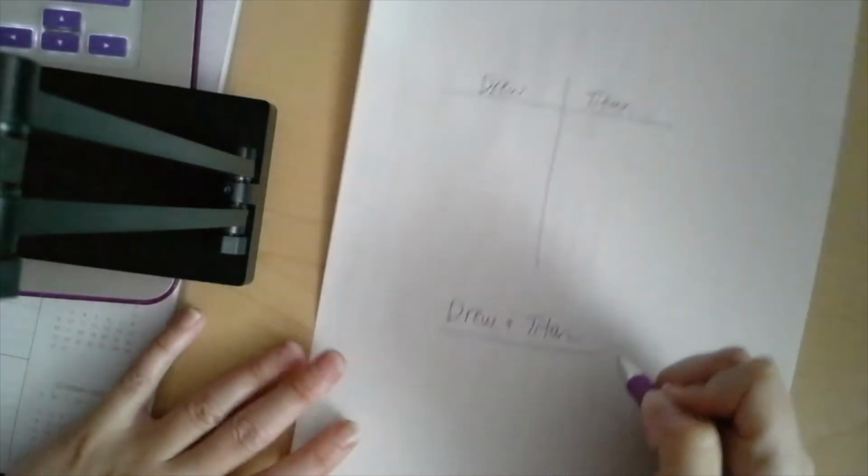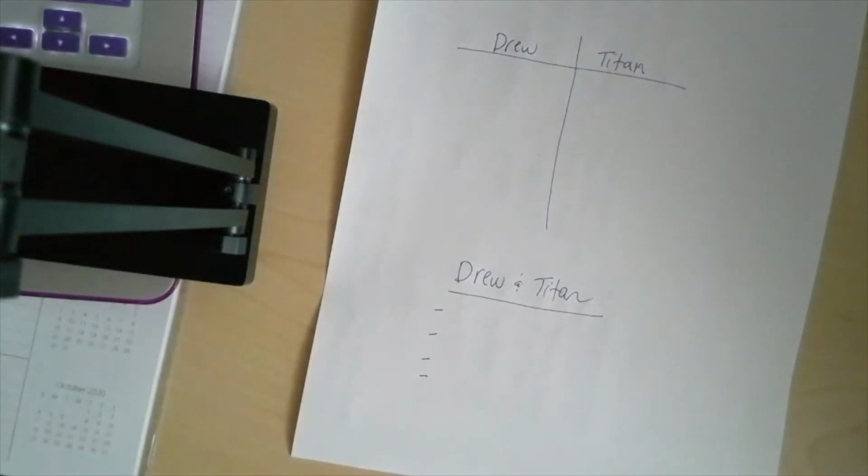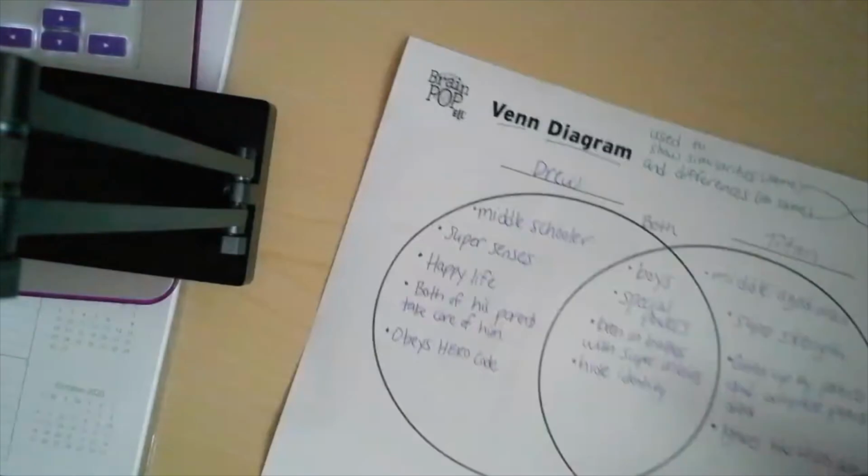And you can just make your list like that. Okay, so those are your options for comparing and contrasting. But anytime I ask for a Venn diagram, this is what I would need you to do.